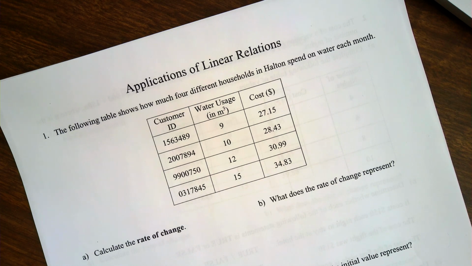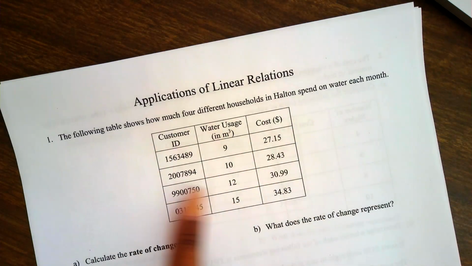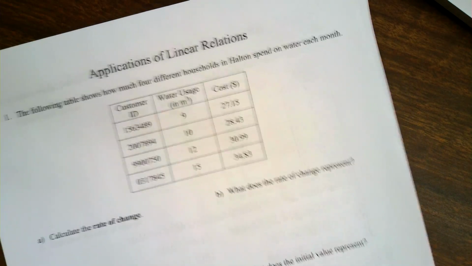So we're going to go over applications of linear relations. We're going to talk about different types. Application just means word problems, essentially. So we're going to look through different word problems. We're going to look at how to analyze a table of values, so something like this, and answer a bunch of questions.